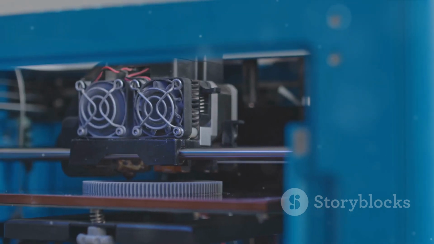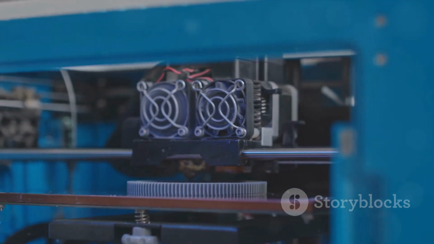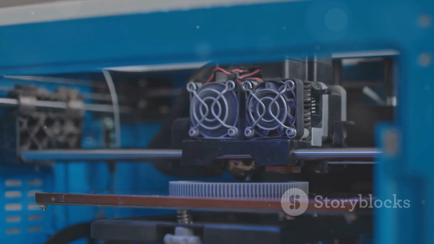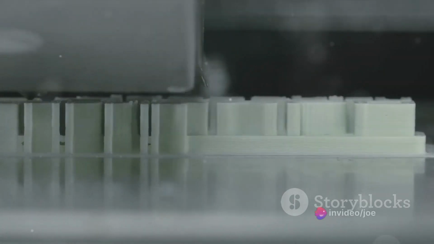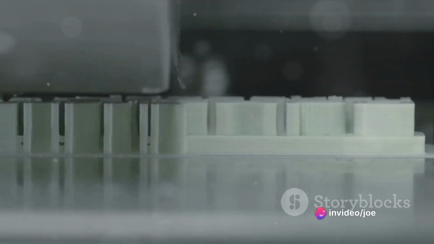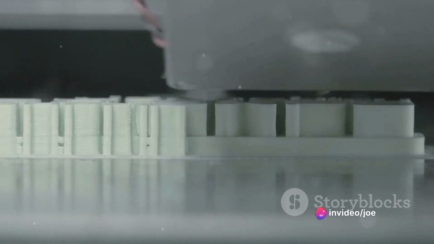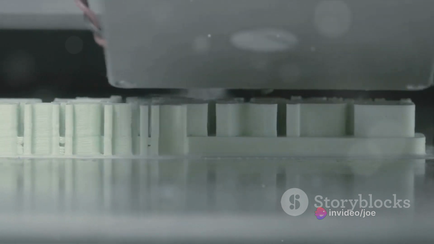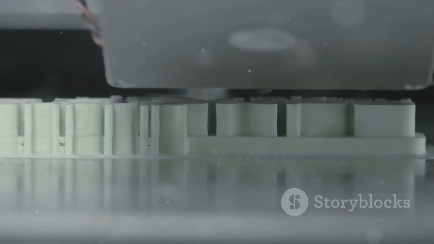Furthermore, AI can also optimize the printing process. For instance, it can determine the most efficient path for the 3D printer's nozzle, saving time and resources. It can also monitor the printing process in real time, making adjustments as needed to ensure the best possible result.